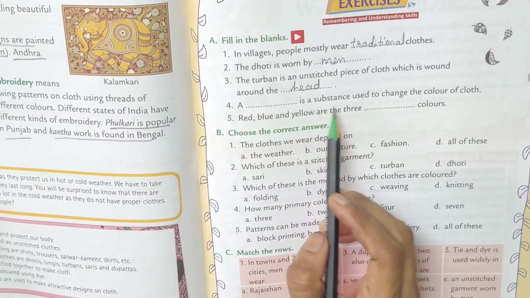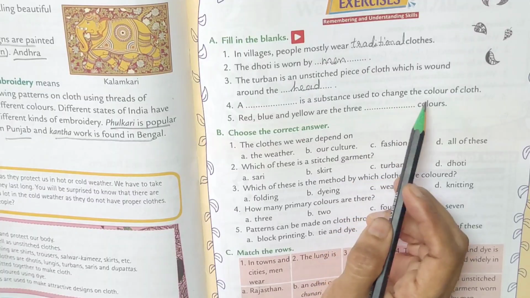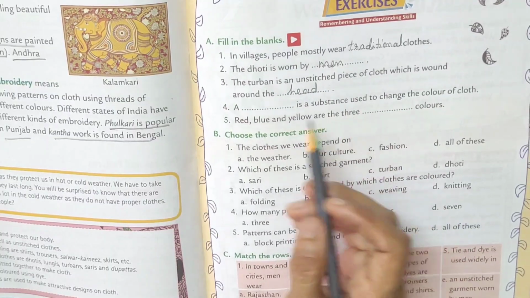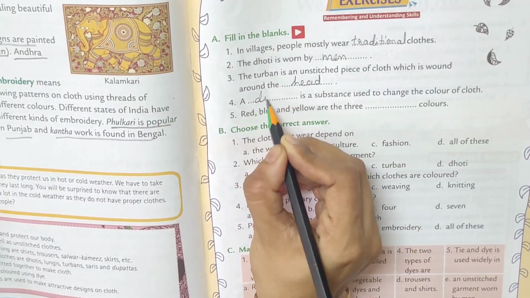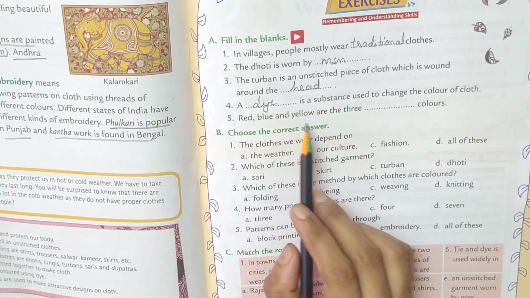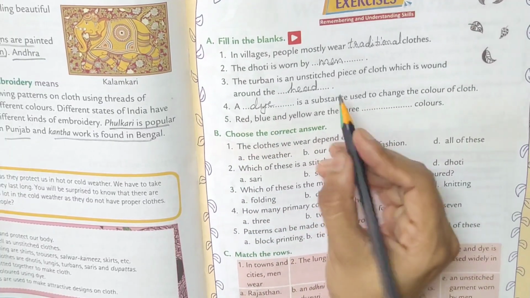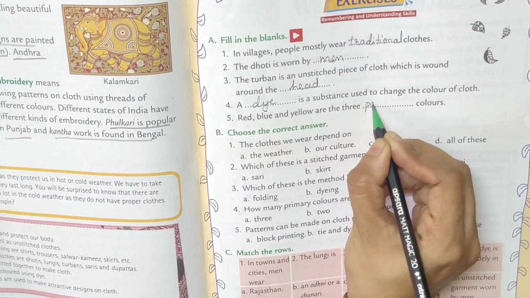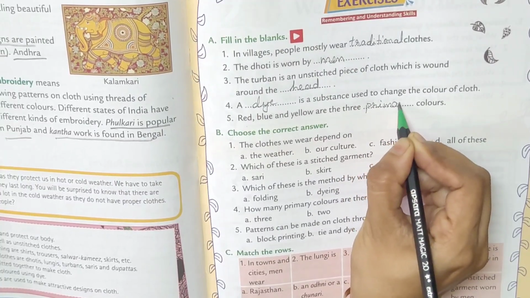A dash is a substance used to change the color of the cloth. Dye. Red, blue and yellow are the three dash colors. Primary colors.